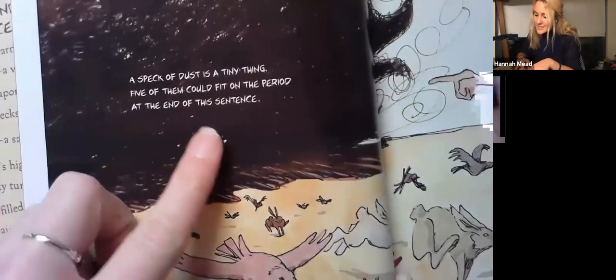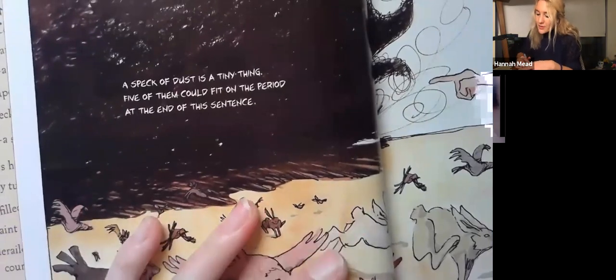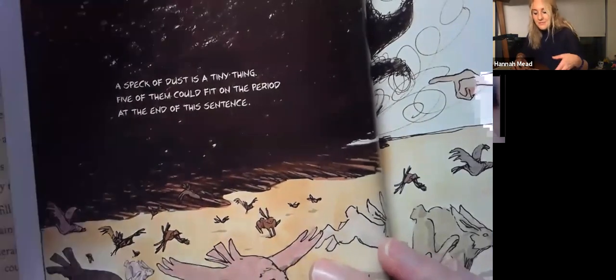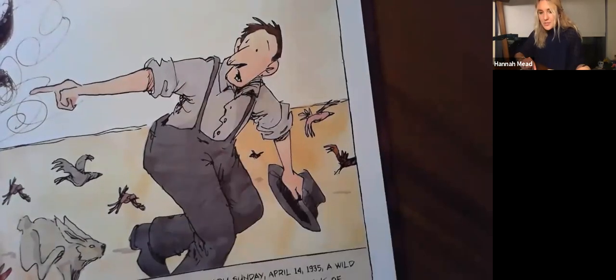A speck of dust is a tiny thing. 5 of them could fit on the period at the end of this sentence. Oh my God, here it comes.